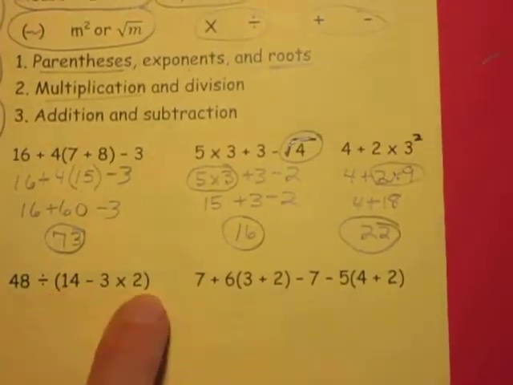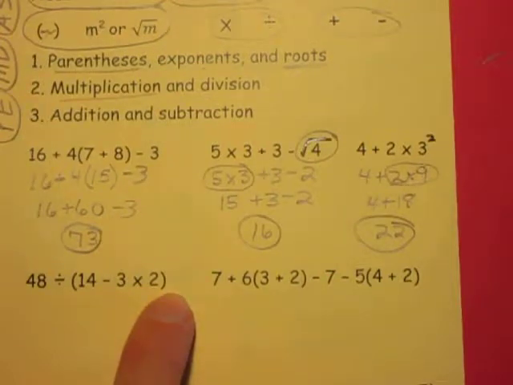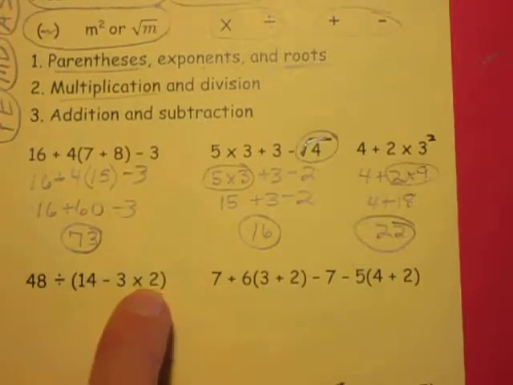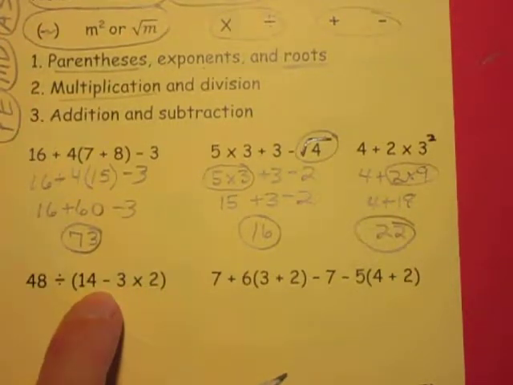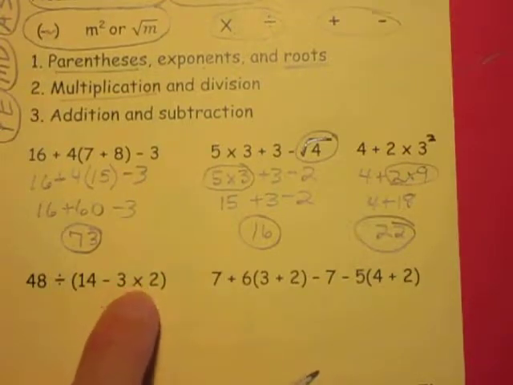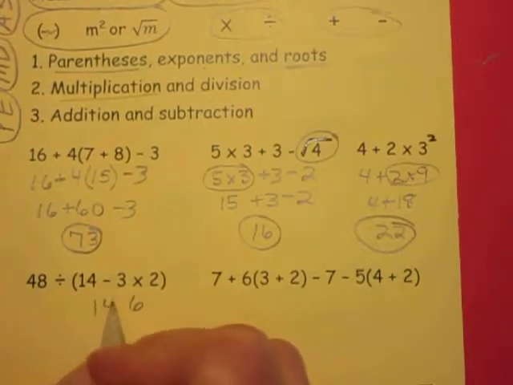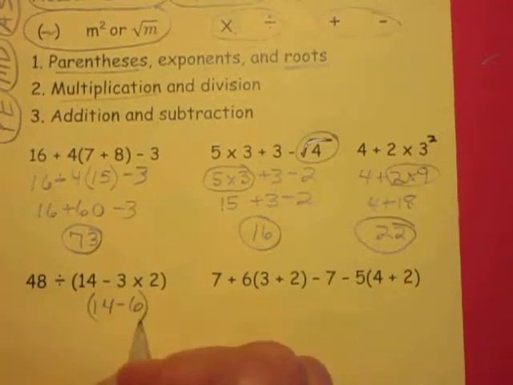Okay, down here, I've got to do parentheses. Now again, the parentheses are a grouping mechanism. Once I get inside those parentheses, I can see that I've got multiplication, and multiplication needs to be done before subtraction. This little line up here tells me the multiplication trumps everything right inside the parenthesis. So I go ahead and multiply that, and I end up with 14 minus 6.